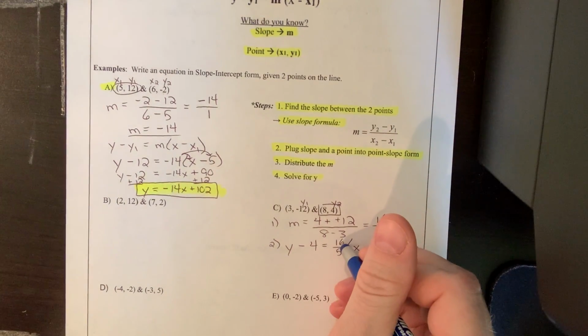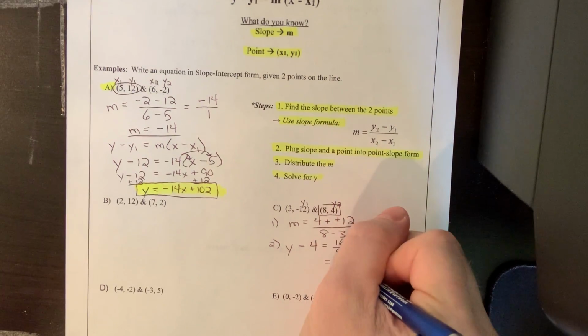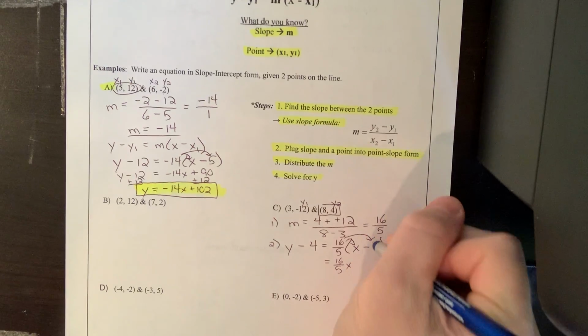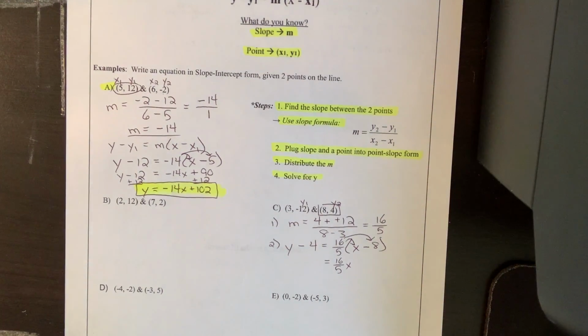So I'm going to distribute the m, 16 over 5x, okay? Distribute here, distribute here. Okay, this is where I need my calculator. I want to do 16 over 5 times negative 8, okay? So we use it just like we would normally, like on a graphing calculator. You always put fractions in parentheses. So parentheses 16 divided by 5, close parentheses, okay? And then I'm going to do times negative 8. And I get an answer of negative 25.6.